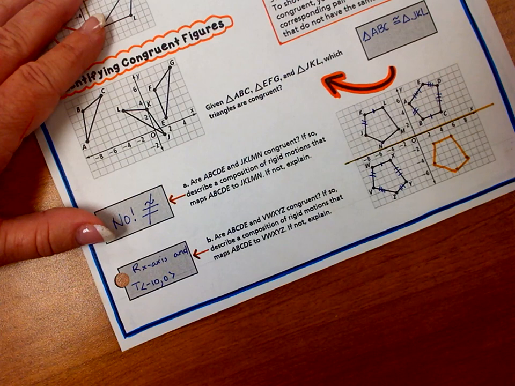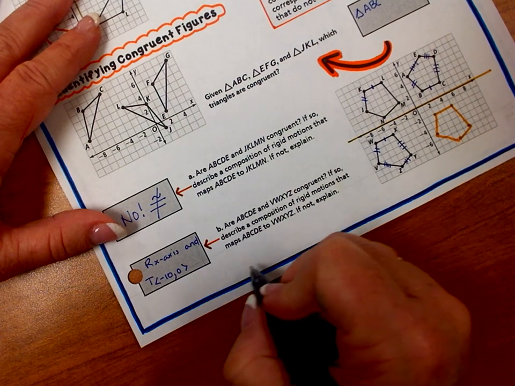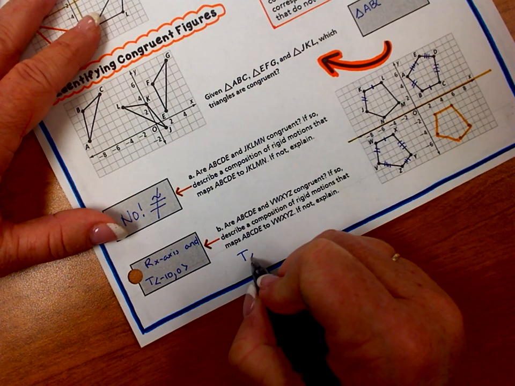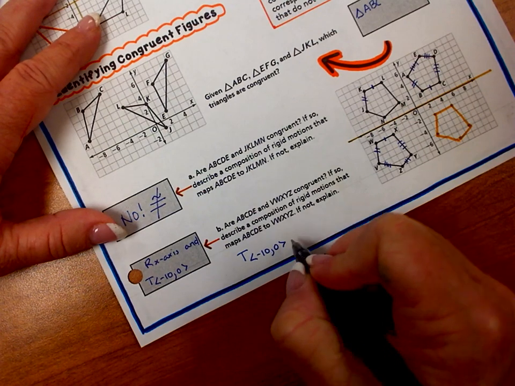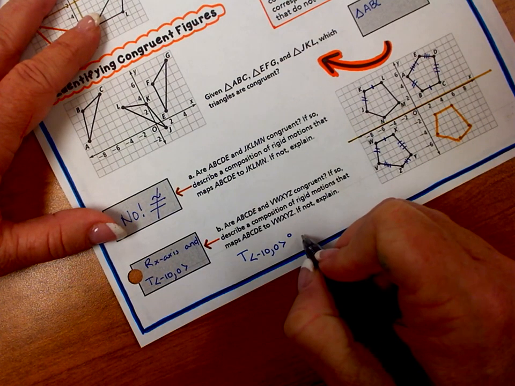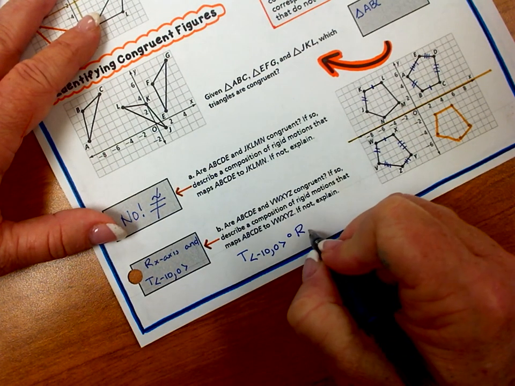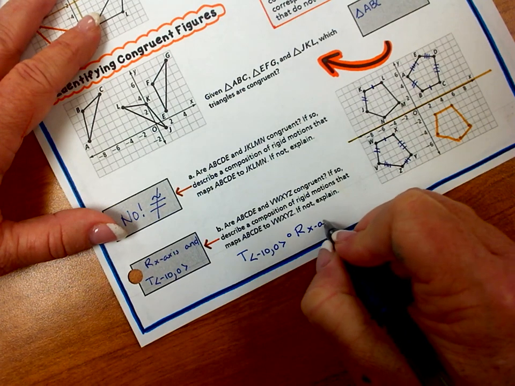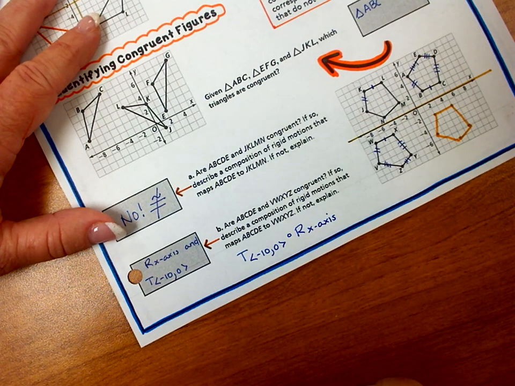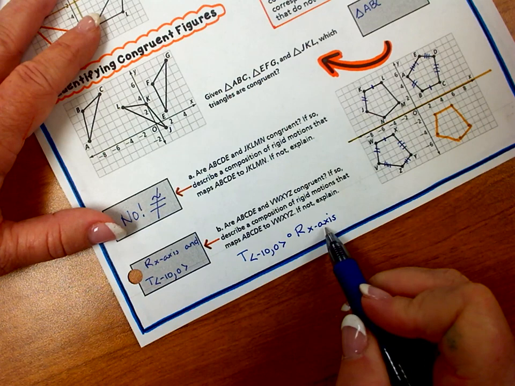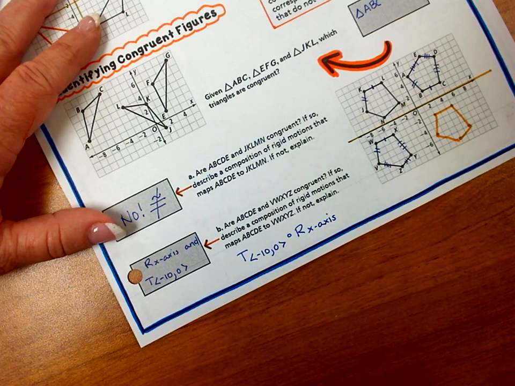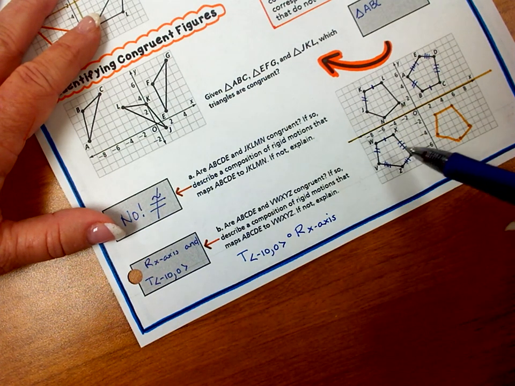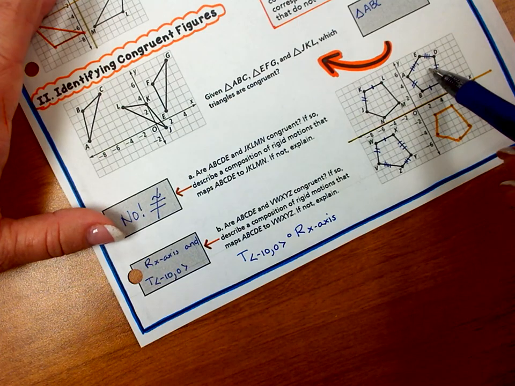So if we wanted to write that, we would write it as a translation of negative 10, 0 in a composition with a reflection over the x-axis, knowing that we always work from right to left, and so we would start with our reflection and then do our translation. And that means that these two figures are indeed congruent.